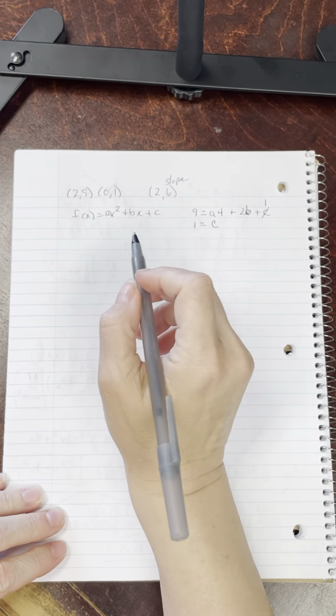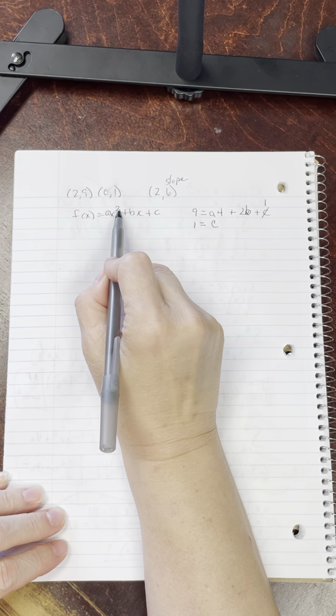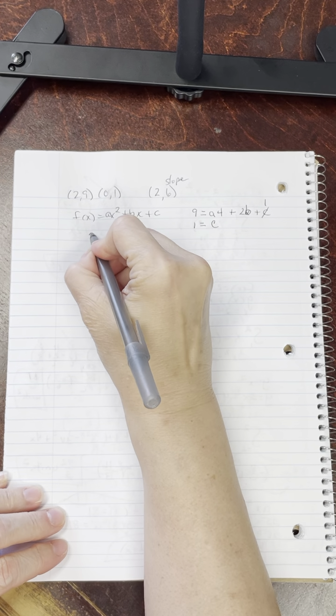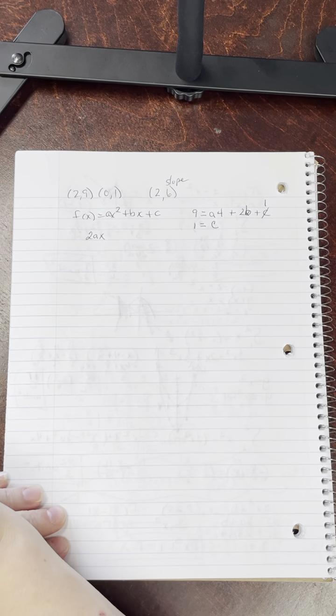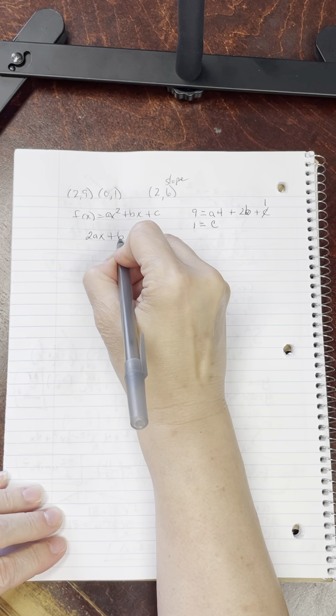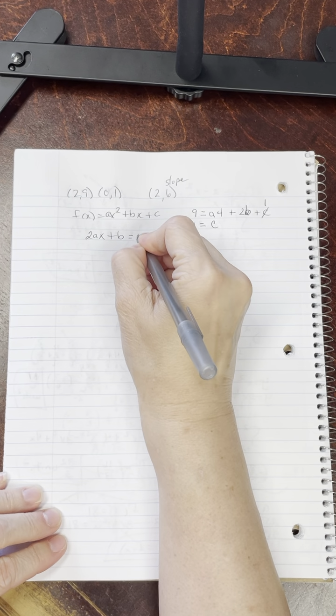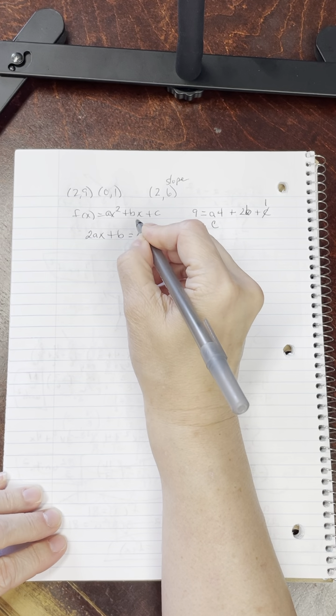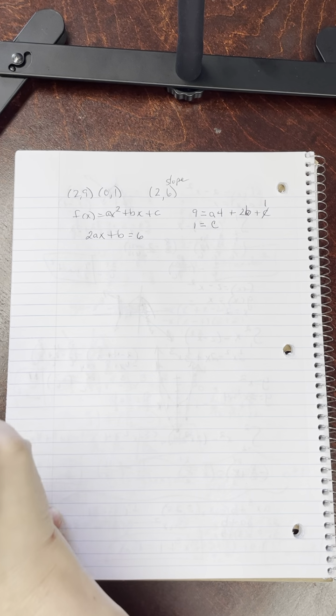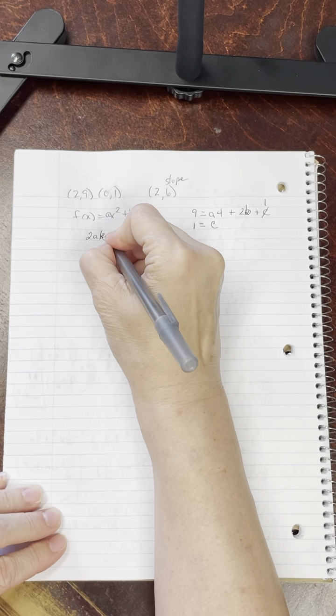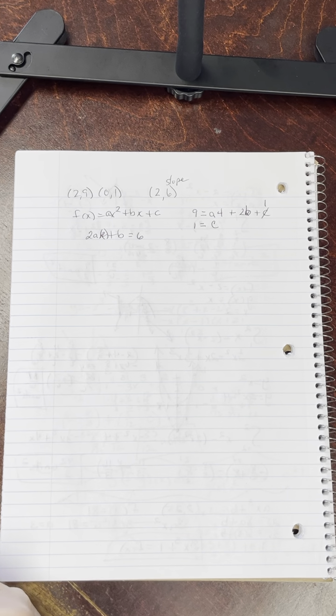So when I derive this, I'm going to get 2 coming down with the a and a single x now, plus the b. c was a constant and drops off. So this will equal a slope of 6 when I plug in a 2. So 2 gets plugged in here. So 4a plus b equals 6.